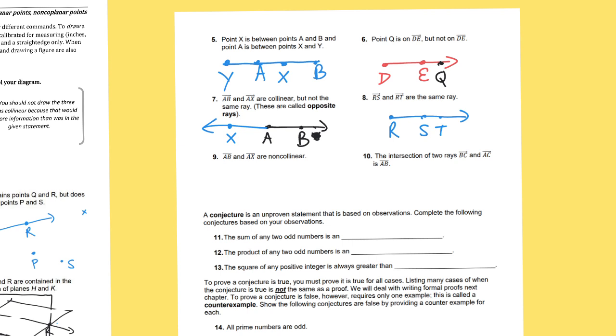Segment AB and AX are not collinear. Okay, so all their points of both those segments are not all in a row. So from A to B, that would be a segment, but A to X is not collinear with it. So AX, just make it uphill maybe from it. Okay, if you go left with it directly collinear, that doesn't work. Okay, so you just need to make AB and AX not collinear with each other.